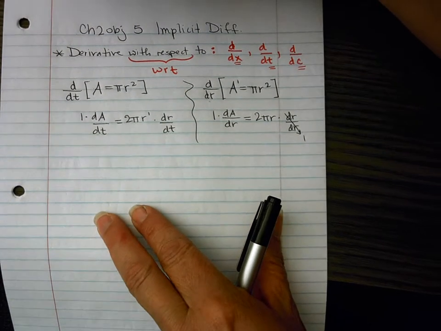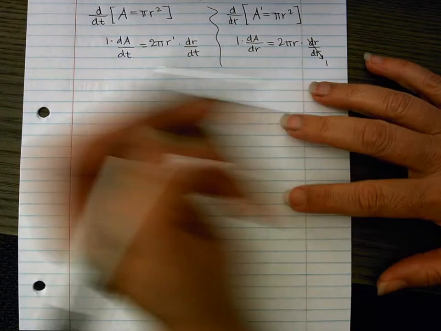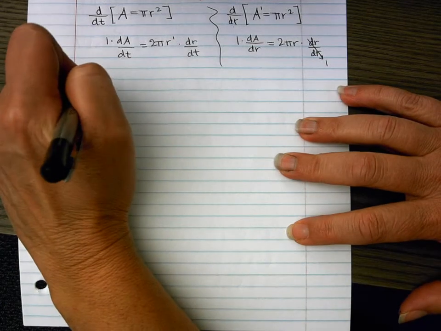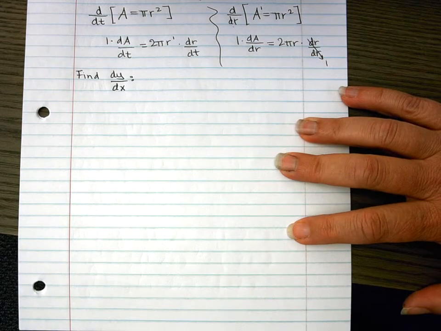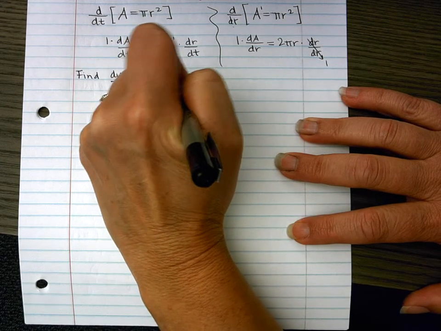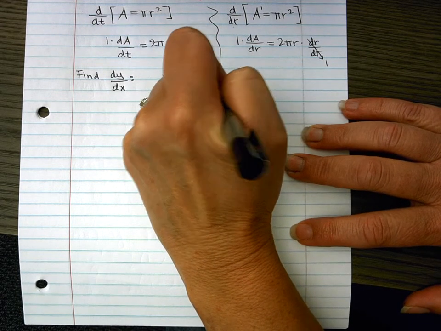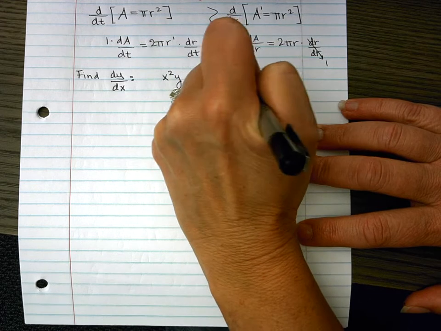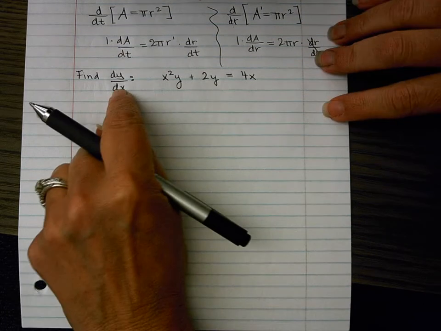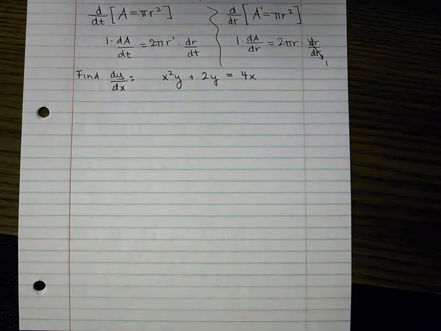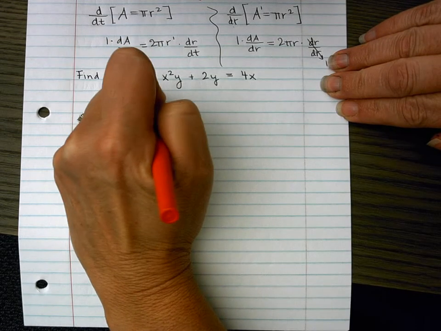So let's go ahead and take a look at an implicit differentiation problem, which will have to do with these rates. Let's say we want to find dy over dx, and we have this problem here: x squared y plus 2y is equal to 4x. I want to find dy dx. Because there's a dx here, I want to take that derivative with respect to x because of that right there.